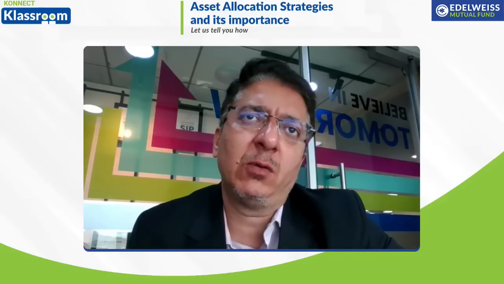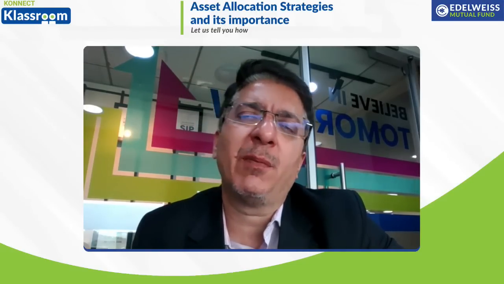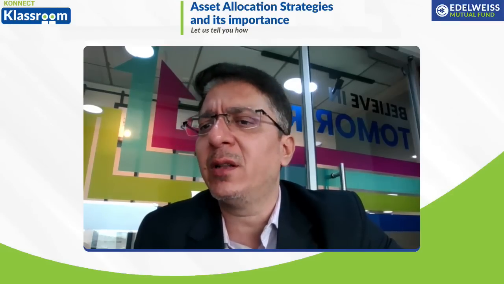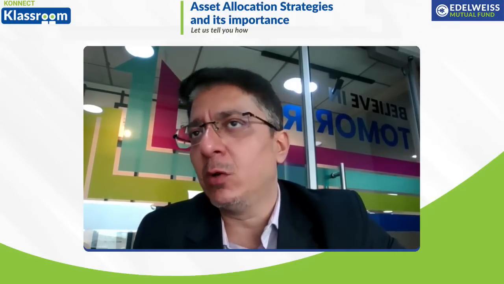So in that sense, if you're talking about retired people in terms of low volatility, you may go higher in non-volatile assets, non-volatile investments, and go lower in the other asset classes. So that's also possible. But you'll have to sit with somebody to design a strategy which best fits your requirements.